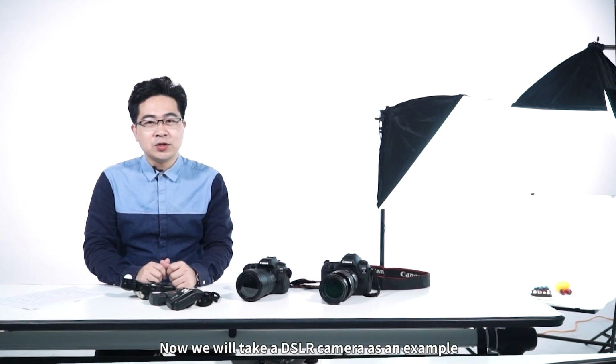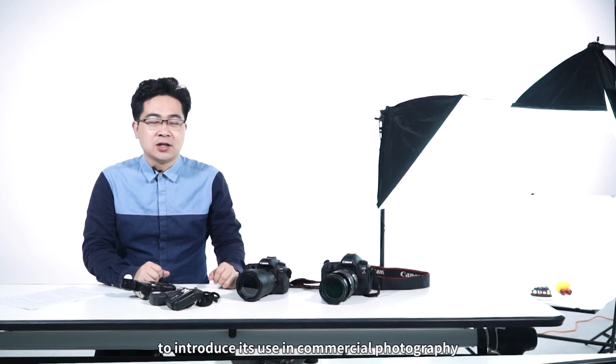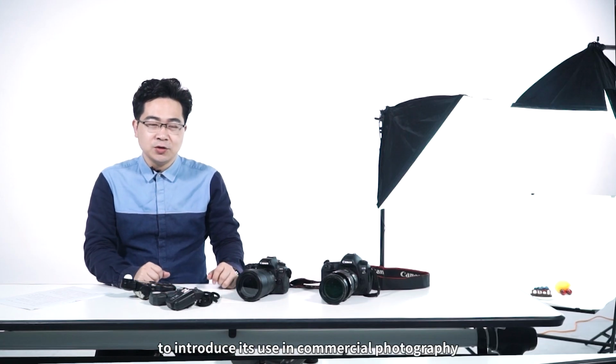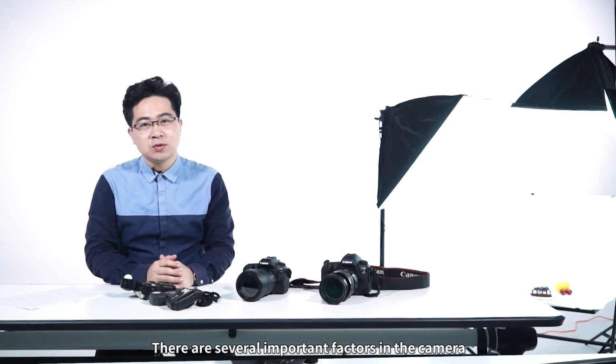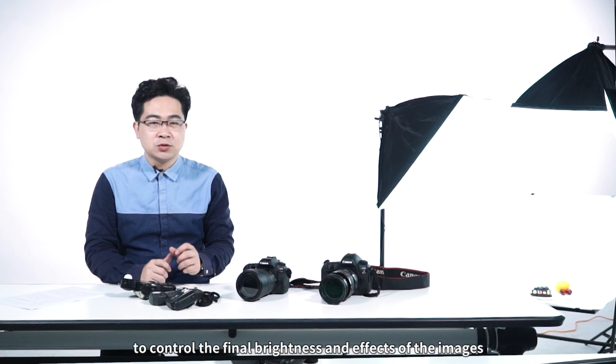Now we will take a DSLR camera as an example to introduce its use in commercial photography. There are several important factors in the camera that affect the results of our photography directly, among which the aperture and shutter parameters are particularly important. Whether you are using continuous lighting, such as LED lights or triphosphor lights, or studio flash equipment, you need accurate aperture and shutter parameters to control the final brightness and effects of the images.